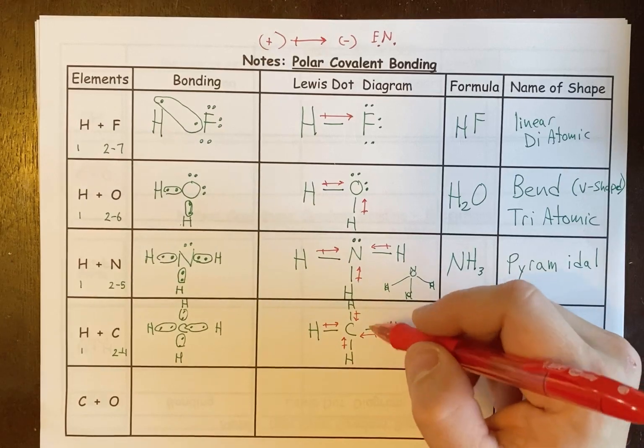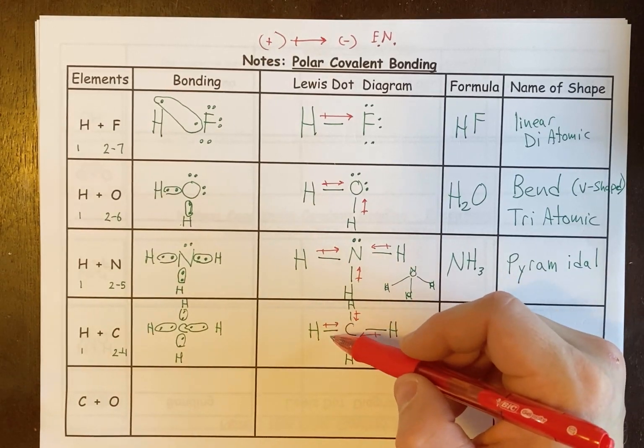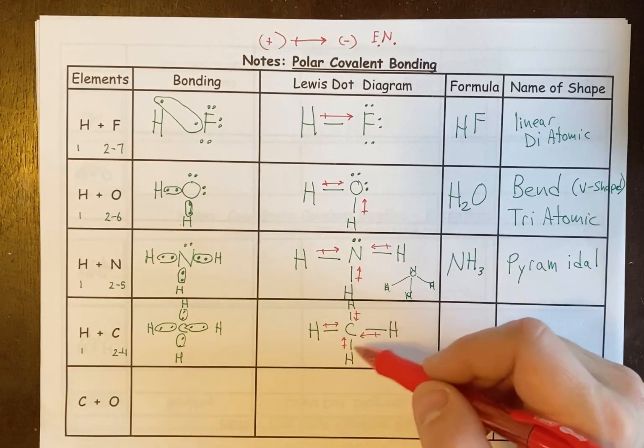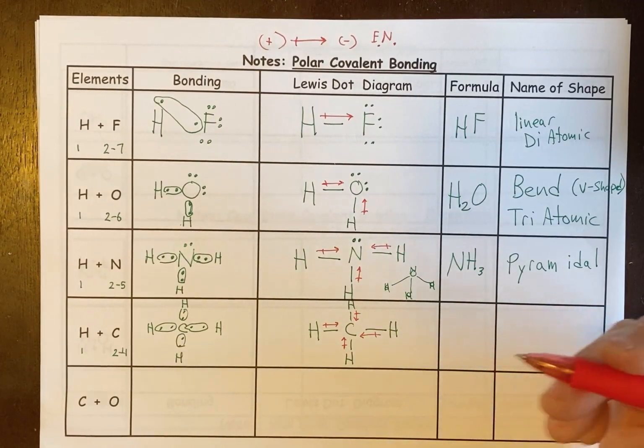Now, if you notice, it doesn't really matter if you draw the polarity arrow above the bond or below the bond. I'm just doing it, spacing them out so that they're not as cramped.